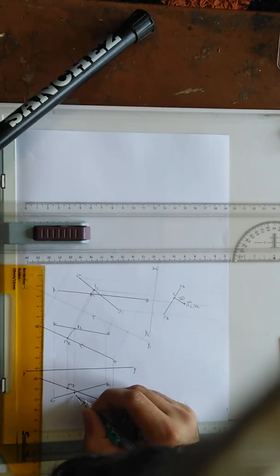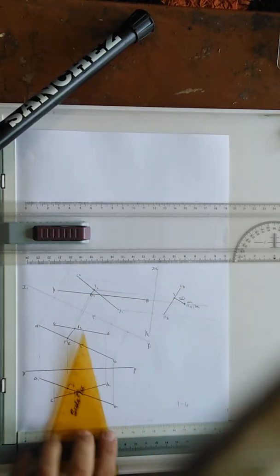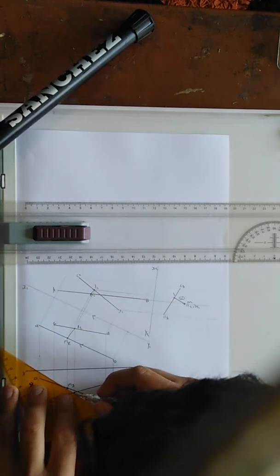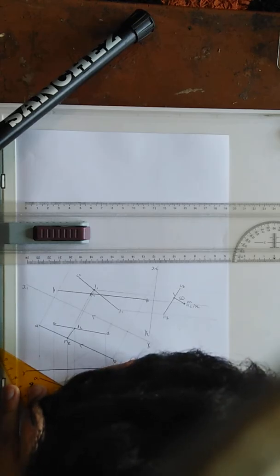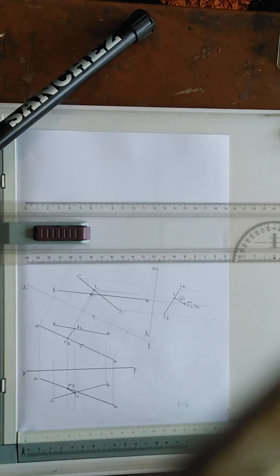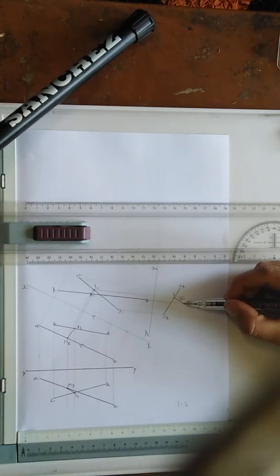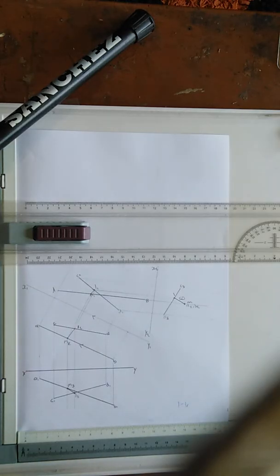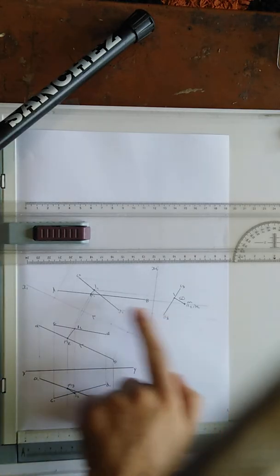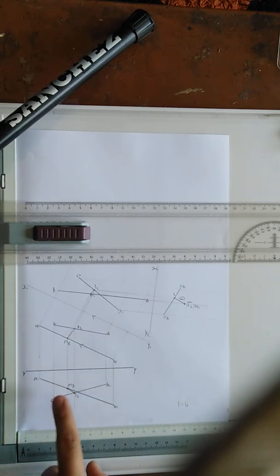It's going to be L3. There you just connect those two, and then you're done. This is going to be your shortest distance on your point view. From there on, it's only shortest distance with regard to your front view, and shortest distance with regard to your top view.